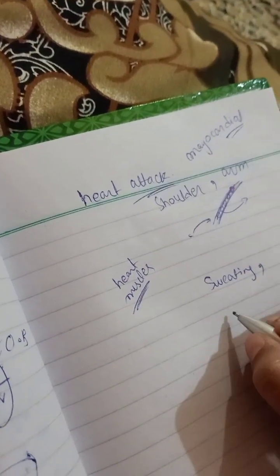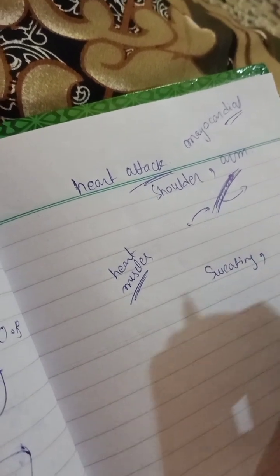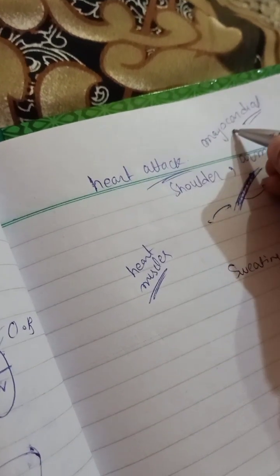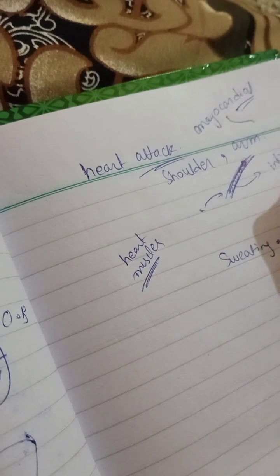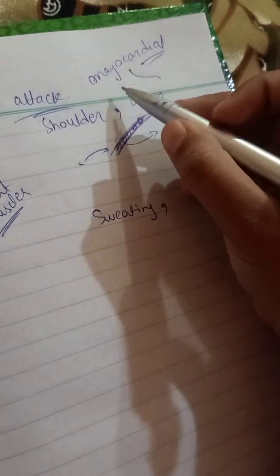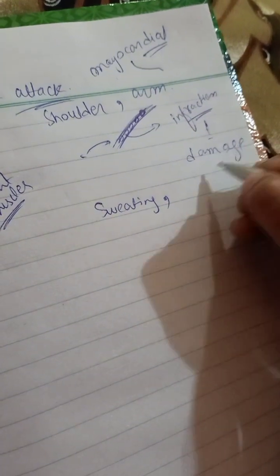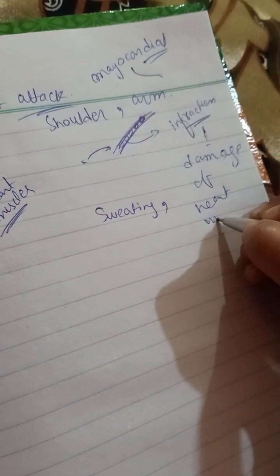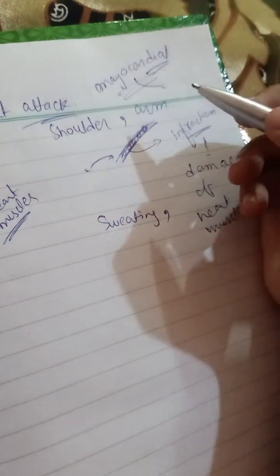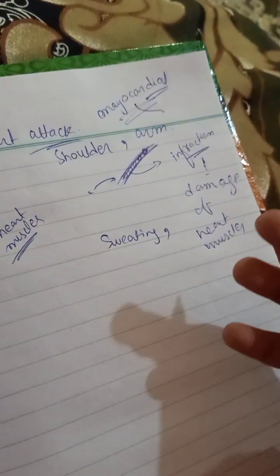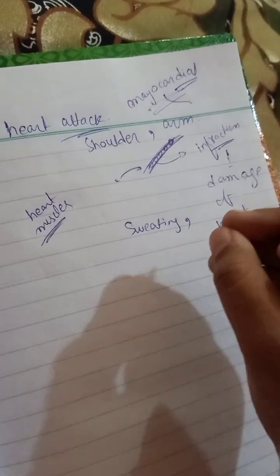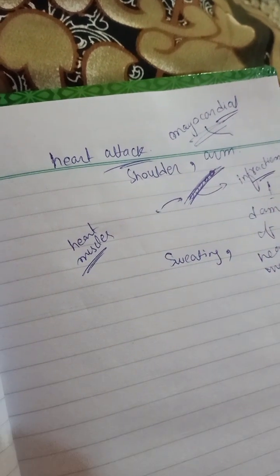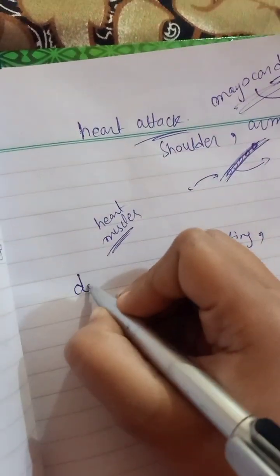Myocardial infarction means damage of the heart muscle. That's why we call it a myocardial infarction. It happens due to the lack of oxygen. Because of less oxygen, the heart muscles will die.